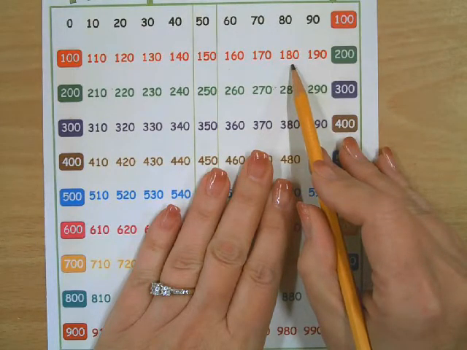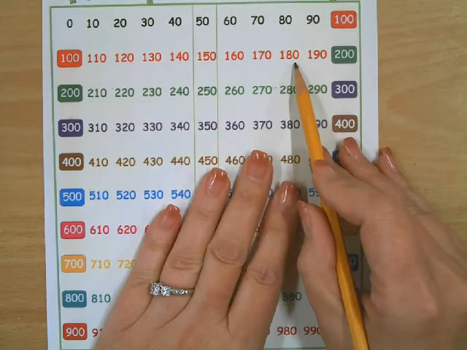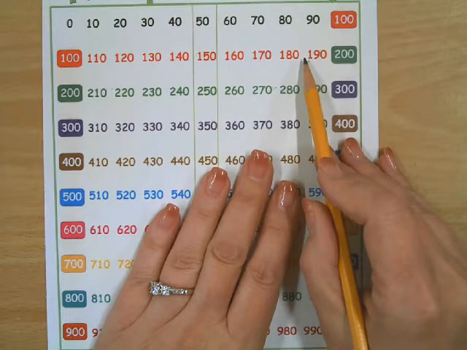Point with your finger. Yeah, because what comes after 180? 181, 182, 183, 184, 185. Okay, so use your marker. You're going to be the orange marker. And I'm going to put a mark there.